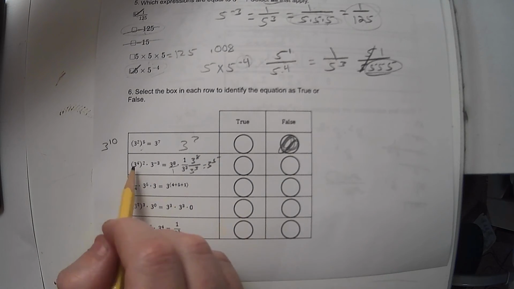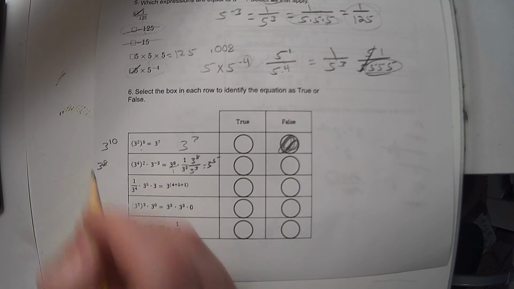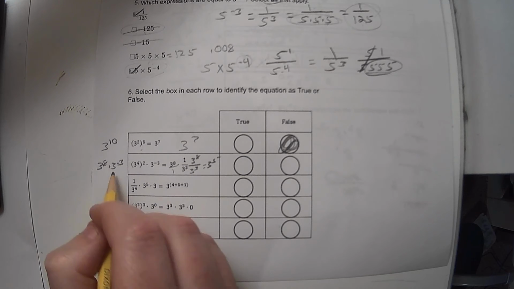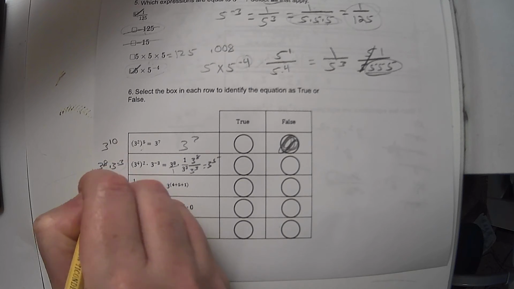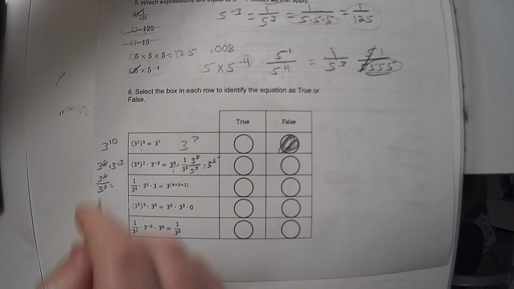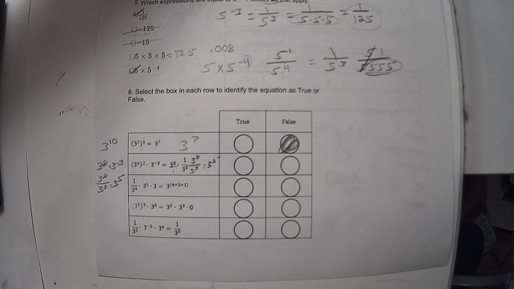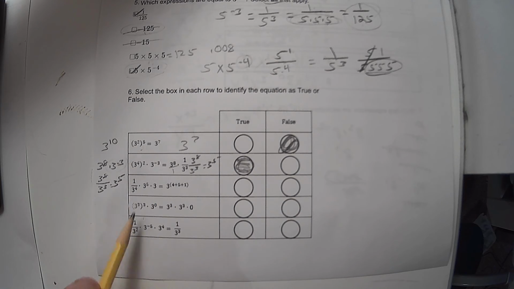And over here, I got a big old mess. So I got a parentheses. They're touching. That gives me 3 to the 8th times 3 to a negative 3. I can't have a negative exponent, so I'm going to have 3 to the 8th over 3 to the 3rd, and this is going to work out to be, you guessed it, 8 minus 3 is 5. So I end up with 3 to the 5th, 3 to the 5th. So that one is going to fall in the true category.